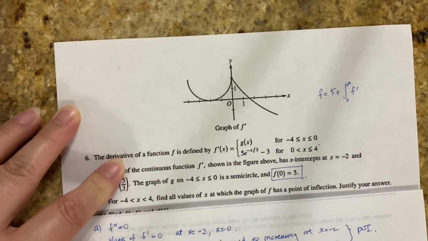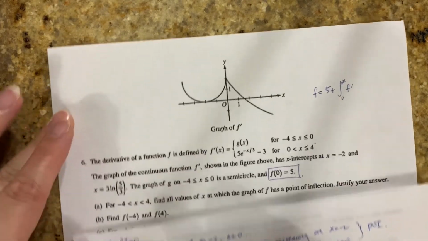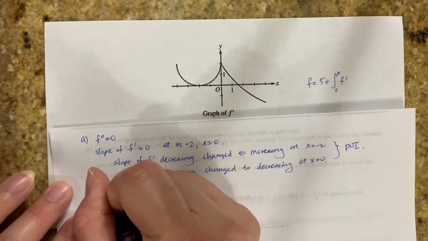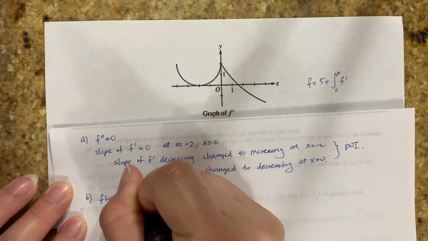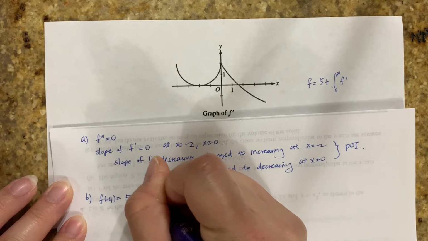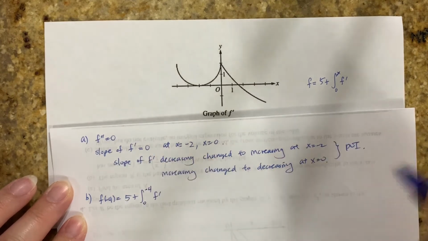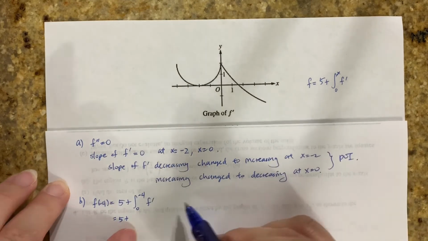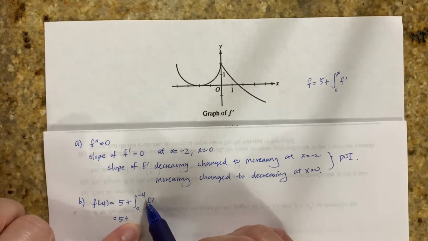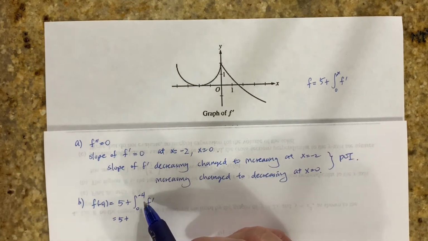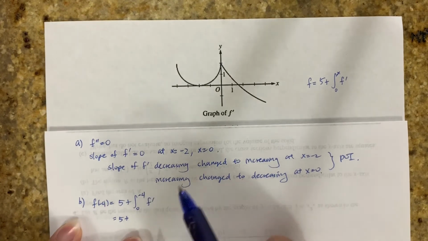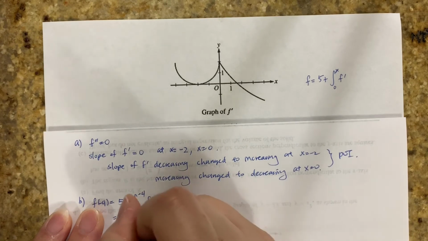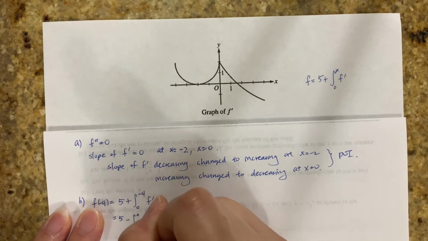All right. So if we want f of -4, that means it's 5 plus the integral between 0 and -4 of f prime. Okay. So 5 plus, okay, I want 0 to -4. Well, first of all, this is in the wrong order. We always want low to high, not high to low. So in order to flip that around, we have to change it to a minus, right? So minus the integral from -4 to 0 of f prime.